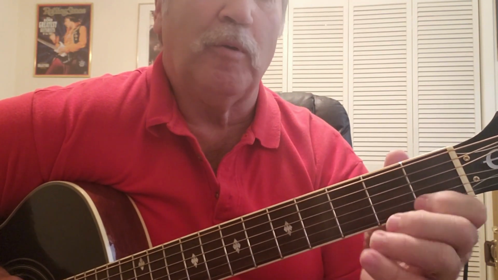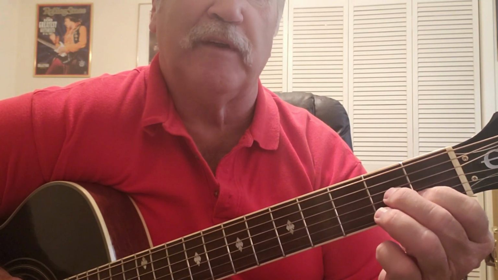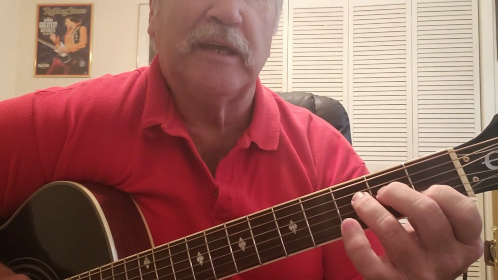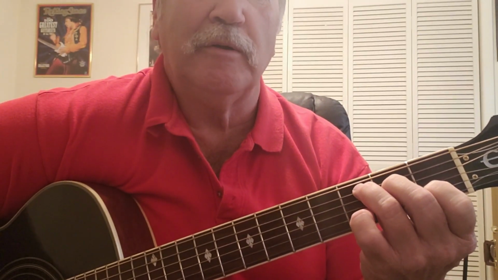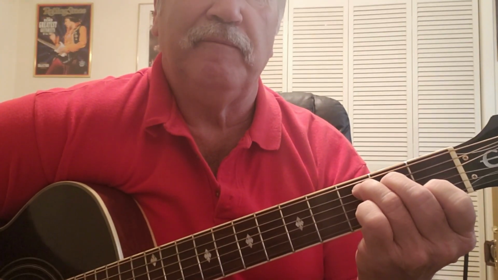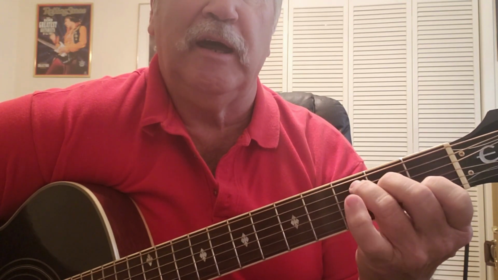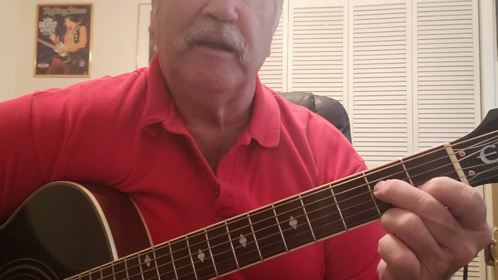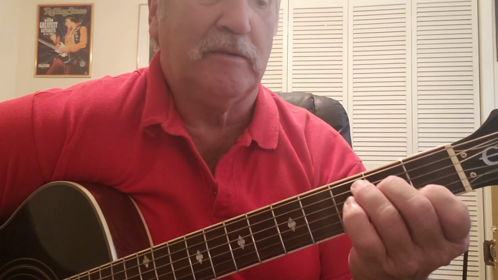Now your 4 chord in there is going to be a C. So it's on your 2nd string, 1st fret, 4th string, 2nd fret, and your 5th string on your 3rd fret. Sound like that. Then it's 3rd string, 3rd fret, 5th string, 2nd fret, 4th string, and 1st fret, 2nd string.